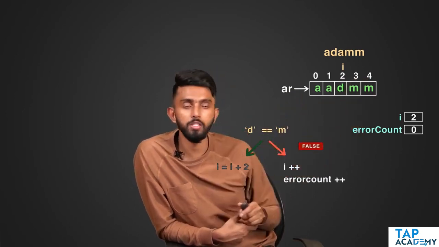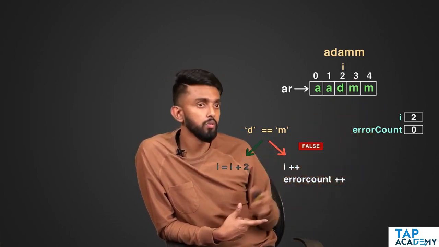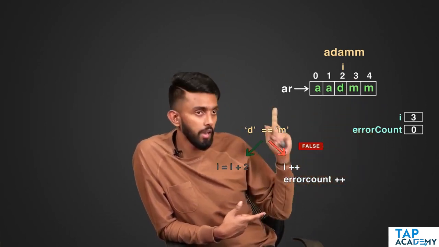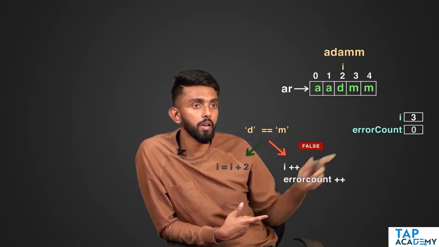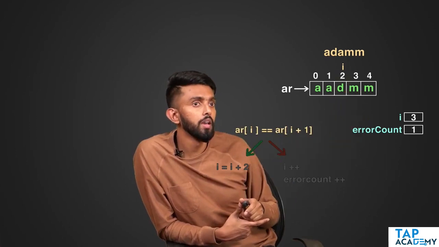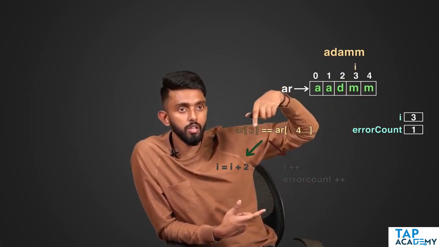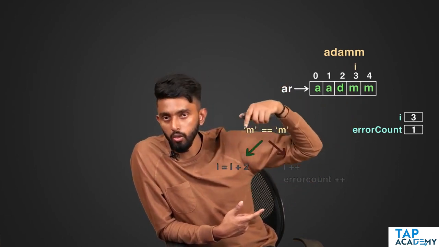So I plus plus. I is going to become 3, and obviously I have to increase the error count also, which is what I am doing. I becomes 3, error count becomes 1. One non-pair character I have found. I will move 1 step forward. Again, I am checking 3 and 4, and that is going to be true.